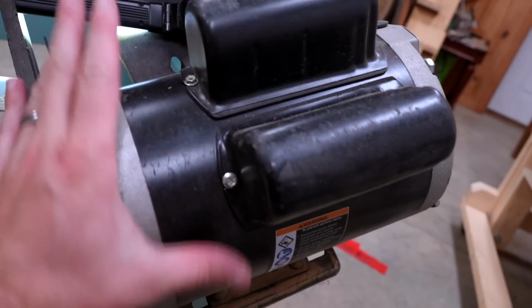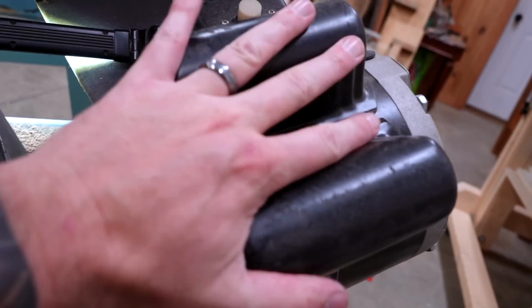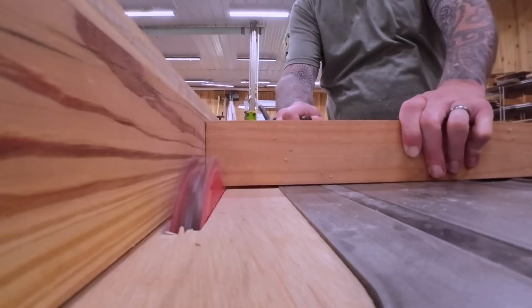Your contractor's table saw will typically have a 1.5 to a 2.5 horsepower motor, and a lot of the times they'll be set up with the option to run the saw off of 120 volts or 240.